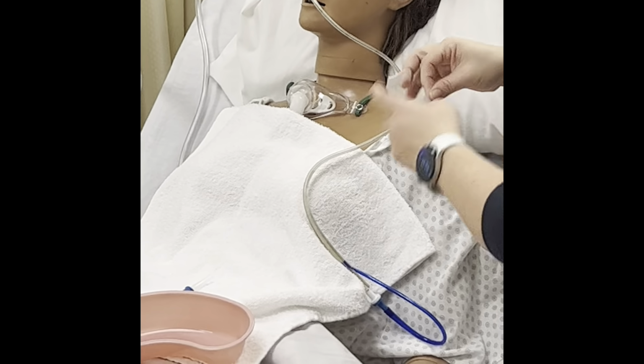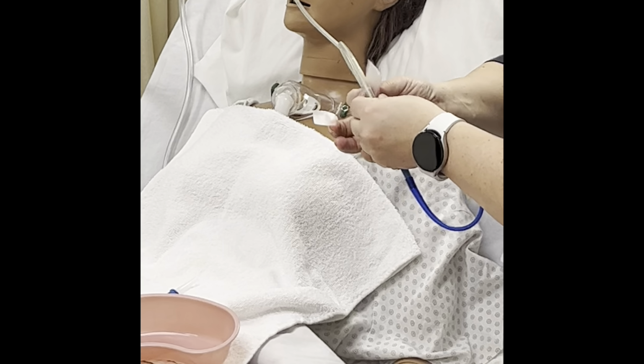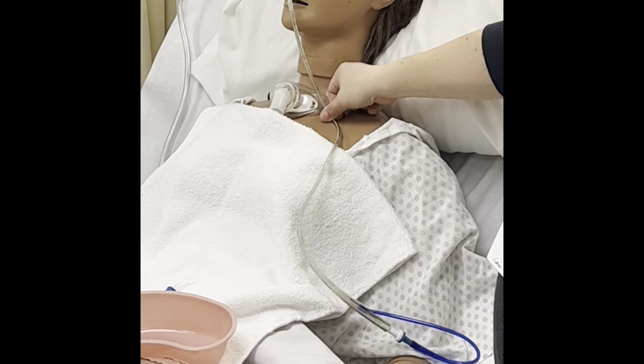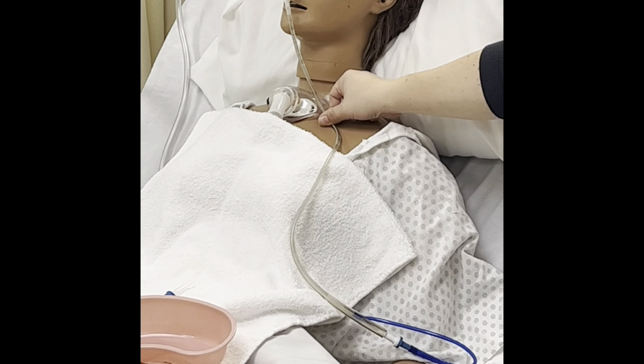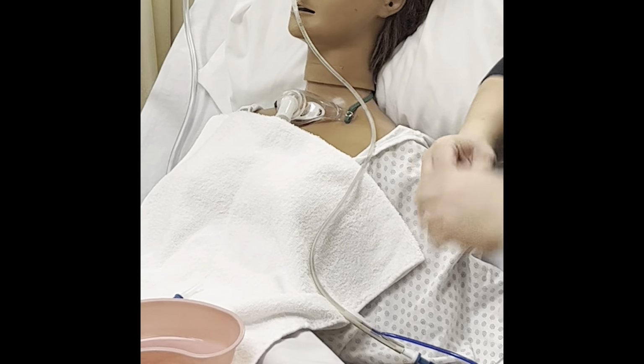You could just take this piece of tape and we want to put it towards the bottom. The reason why we want to put it towards the bottom is because we don't want this tube so tight that the person can't move their head and they feel like they're pulling it out. So we're going to put it at the bottom.